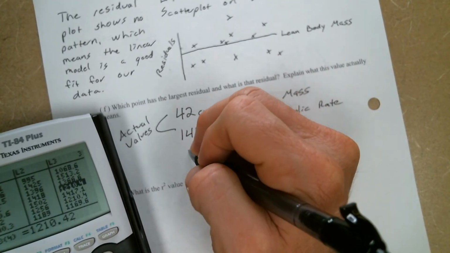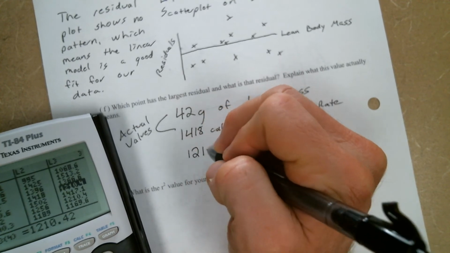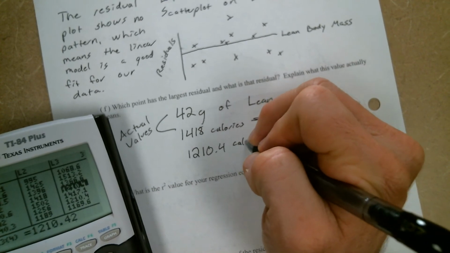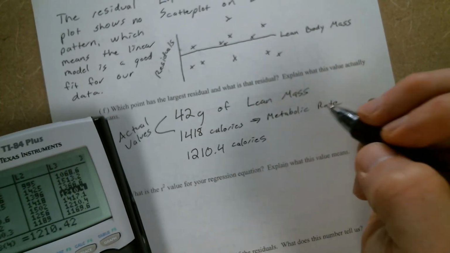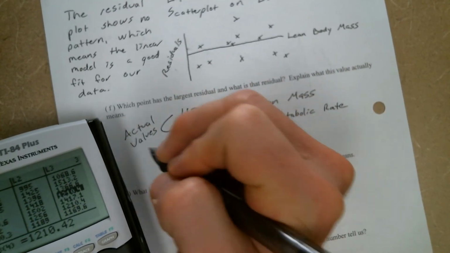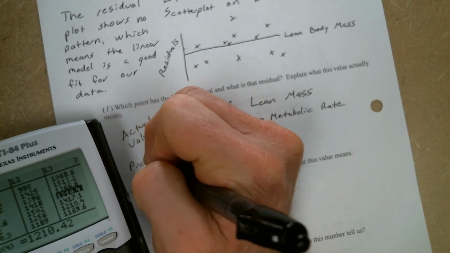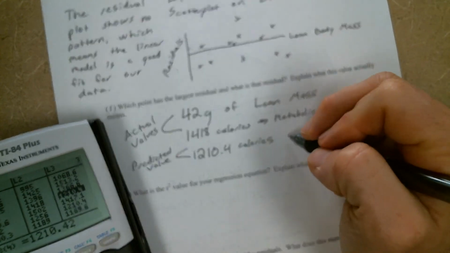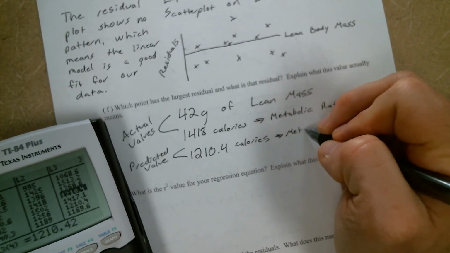All right, the predicted value is what we did in L3. So 1210.4 calories. This is the predicted value. All right, so again, this one's dealing with the metabolic rate.